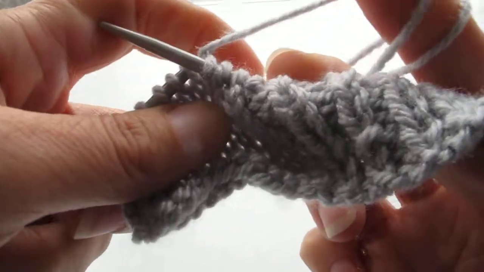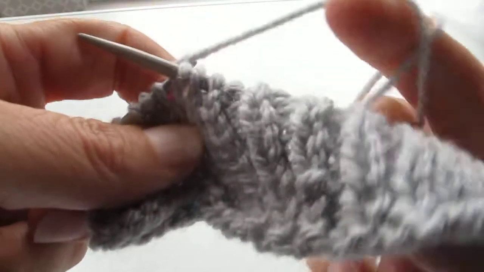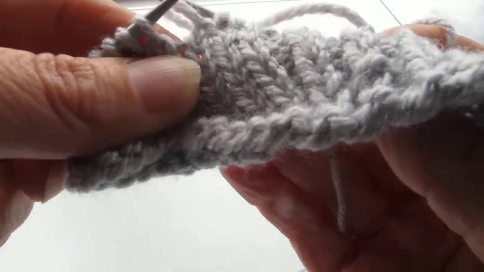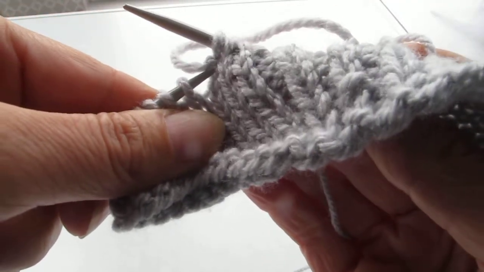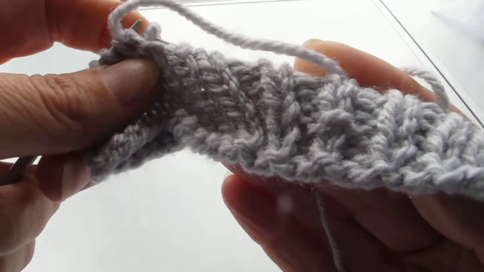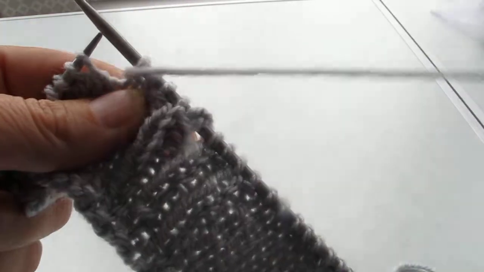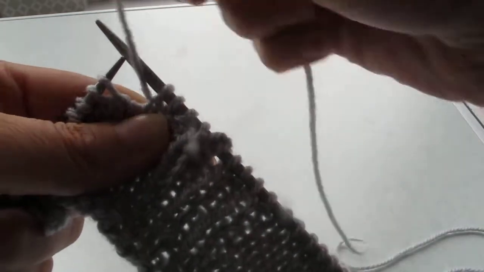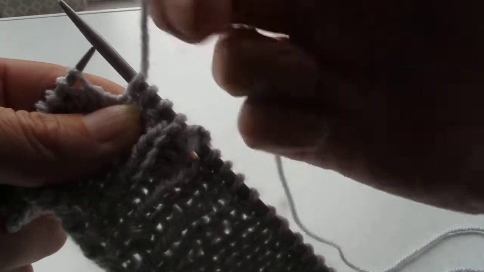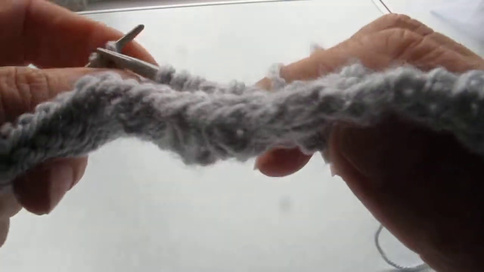So I've stuck my needle in the stitch below. Let me just show you that again. So there it is as a purl. Just slide it off the needle. Take the yarn out. Take the yarn back round and finish off the row. Knit to the end.